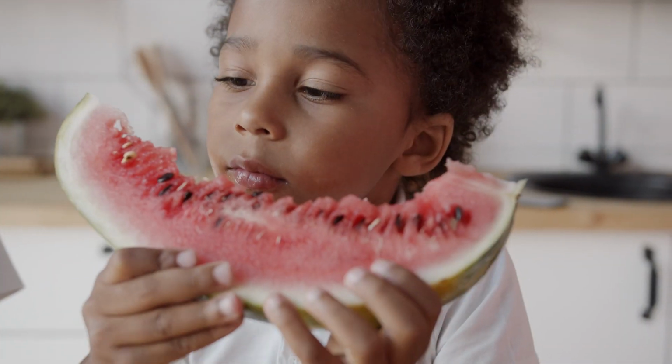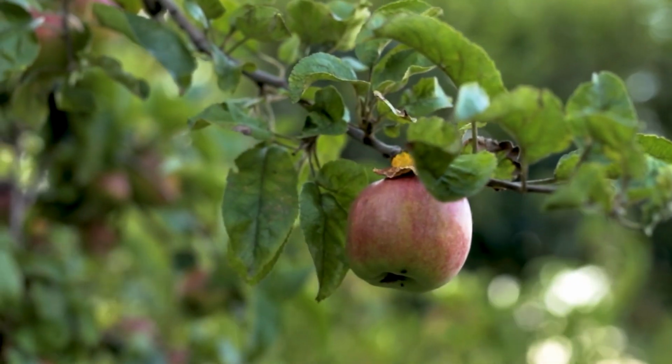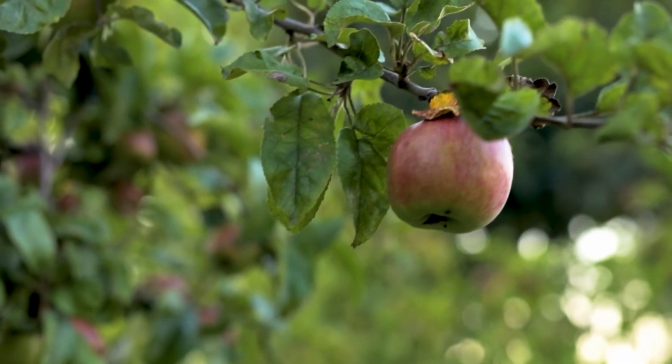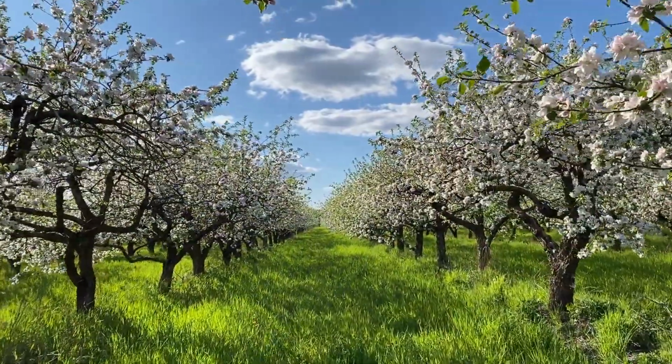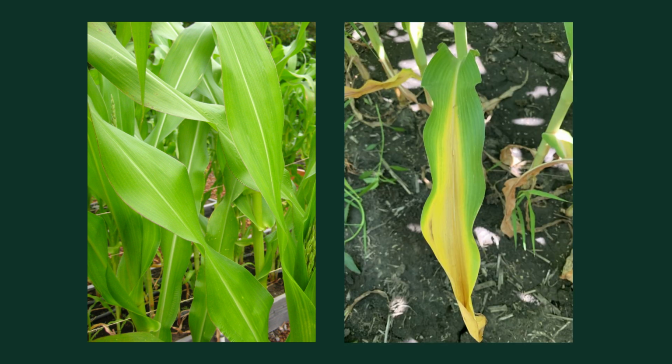Just like humans, plants need a balanced diet to grow strong and healthy. Strong, healthy plants are more resistant to disease and they're more productive. One of the great things about sap analysis is that it tells us if the plant is getting a balanced diet of nutrients even before there's visual signs. So we can catch imbalances when it still looks like this, instead of when it looks like this.